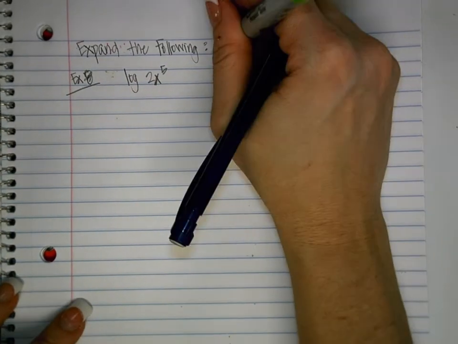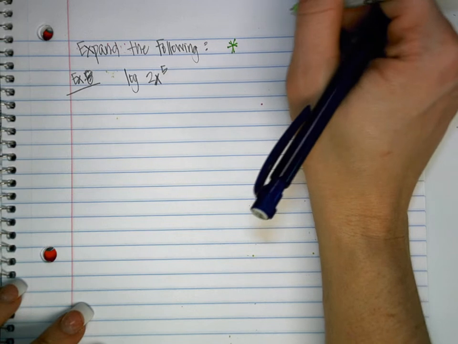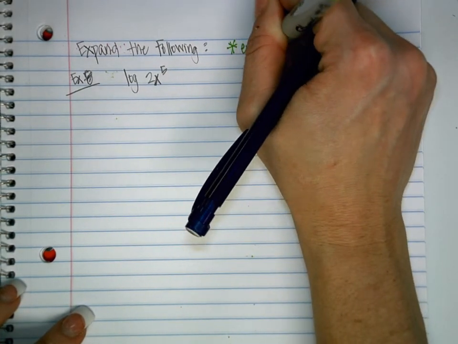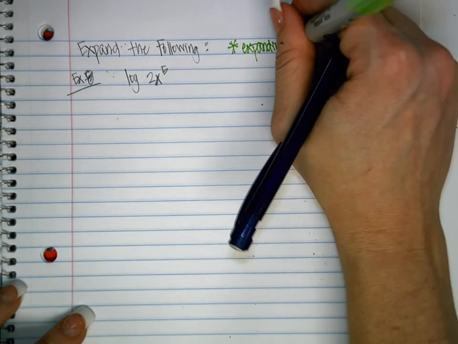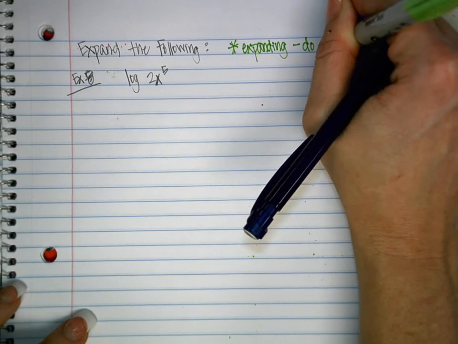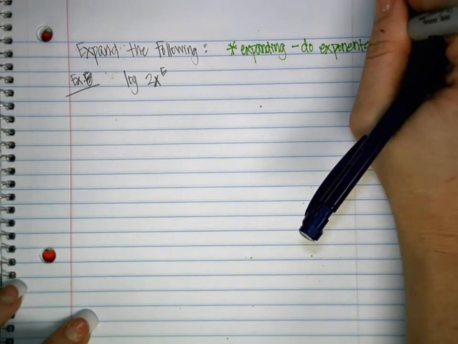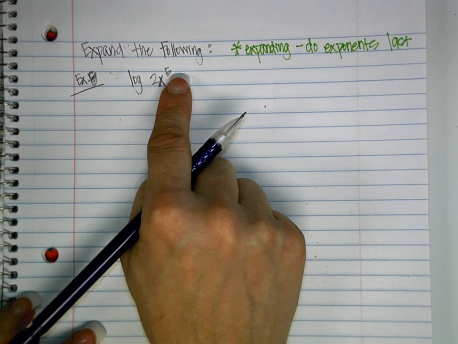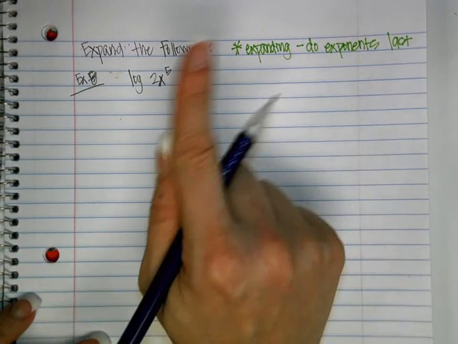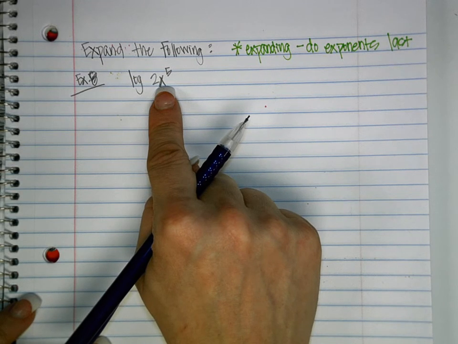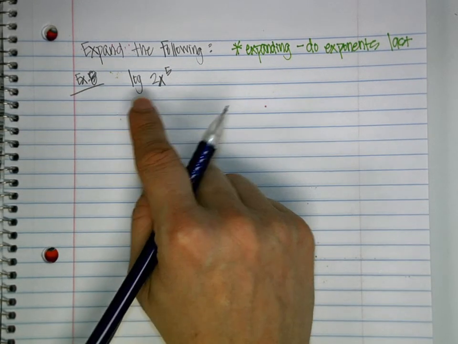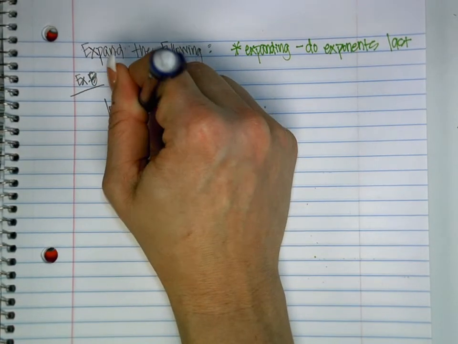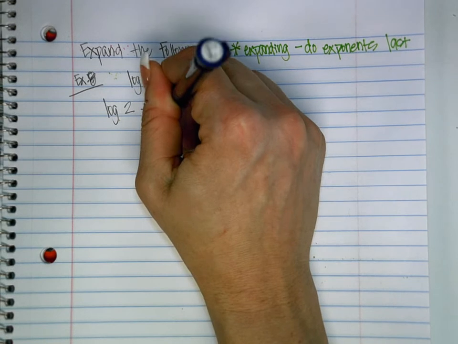Now, when we were condensing, the first thing you wanted to do was deal with exponents. When you are expanding, do exponents last. We want to use the power rule last. So that means you do not want to take this 5 and put it in front just yet. First thing I want to do is break up the multiplication. The product rule says multiplication becomes what? Addition, right?